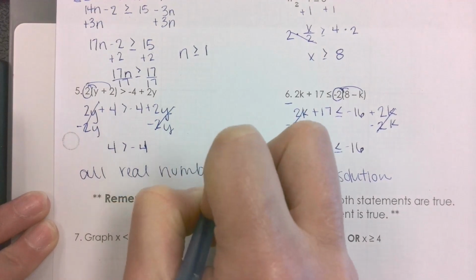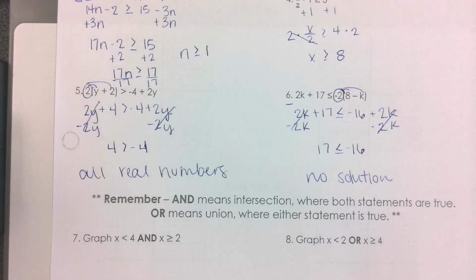Questions on that one? So if your variables cancel and you get a true statement, what do we put for our answer? All real numbers. What if your variables cancel and it's a false statement? No solution. Are we good putting the difference between those two? All right. We are going to skip 7 and 8, so don't even worry about those.